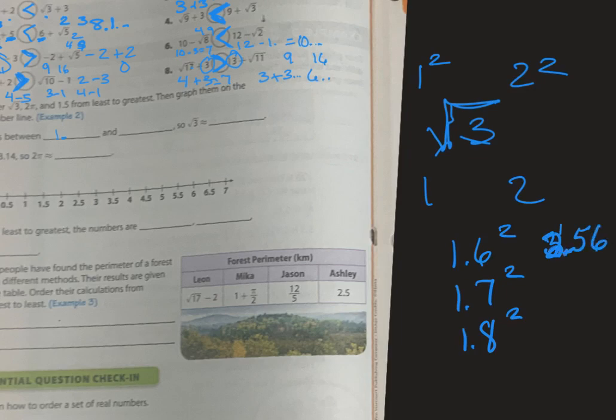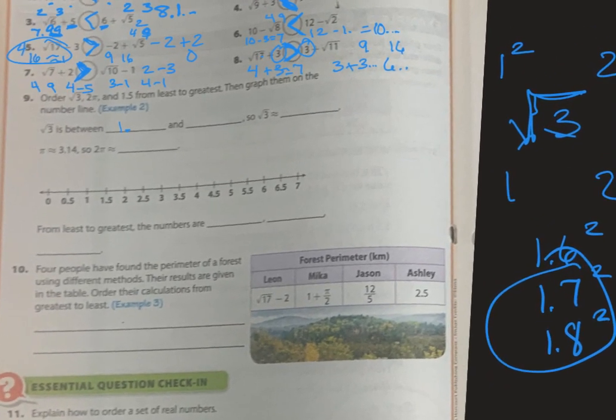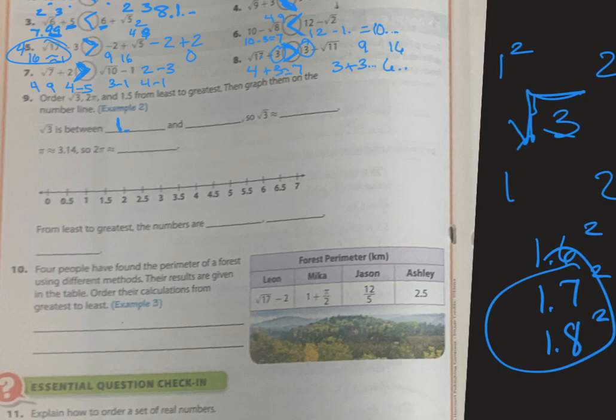And what's 17 squared? 289. And what's 18 squared? 324. So it falls between these two, right? Yep. So it's between 1.7 and 1.8. So the square root of 3 should be about 1 point what? 1.75. All right, good.